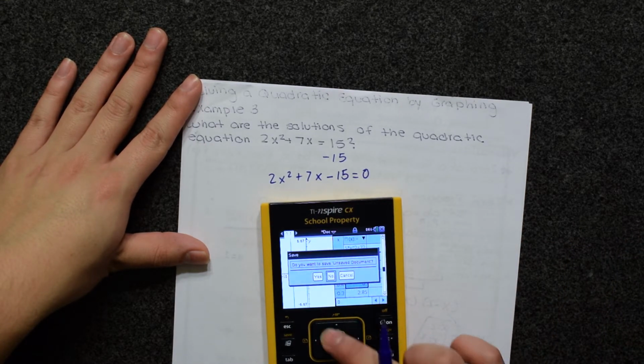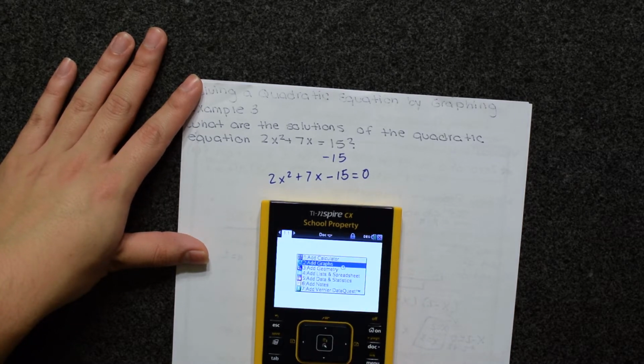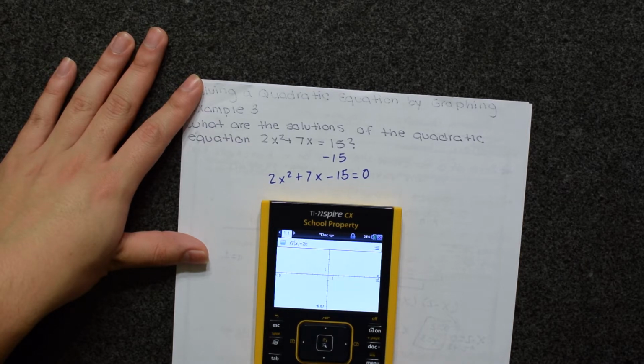And we go back to our trusty calculator. I'm going to start a new document. I'm going to add a graph. And I'm going to plug in my equation, 2x squared plus 7x minus 15. And when I plot that, it gives me these two zeros. Now, I can clearly see that this is going to be -5.